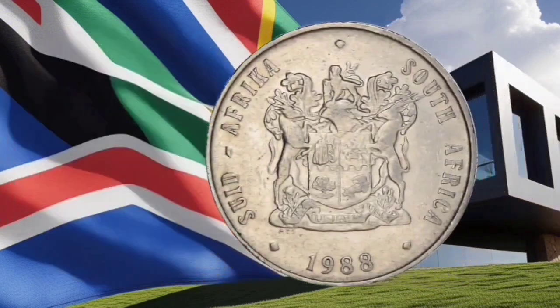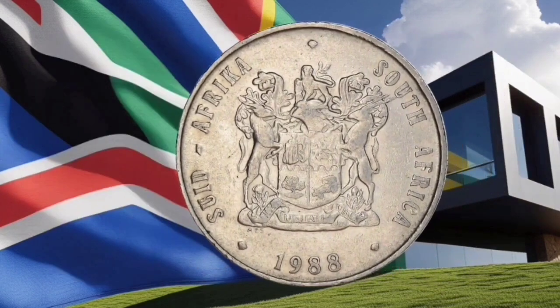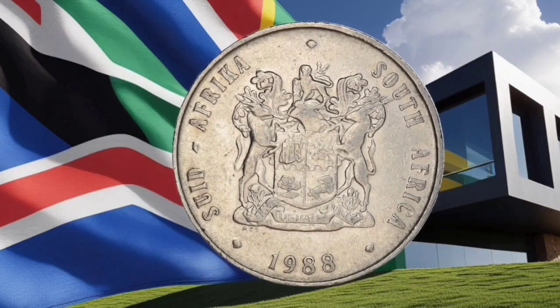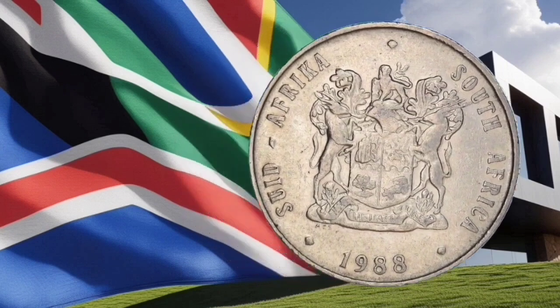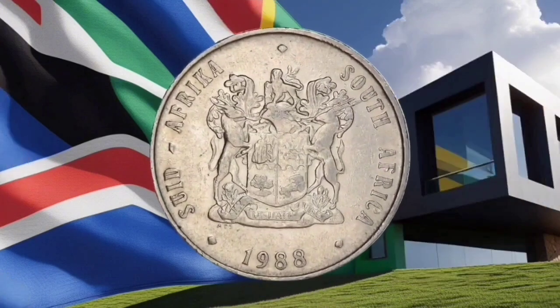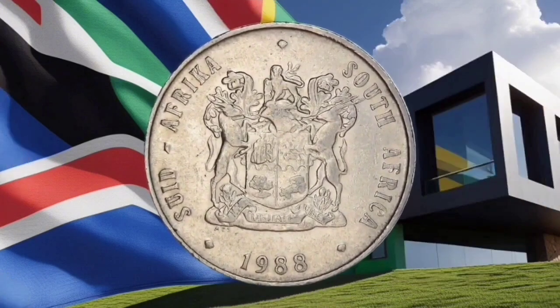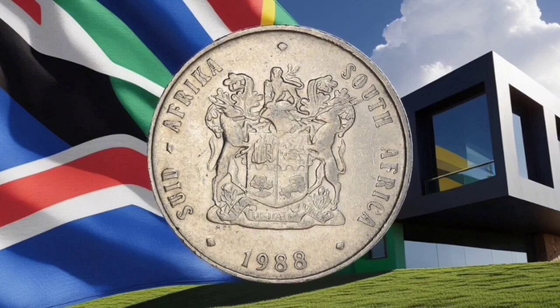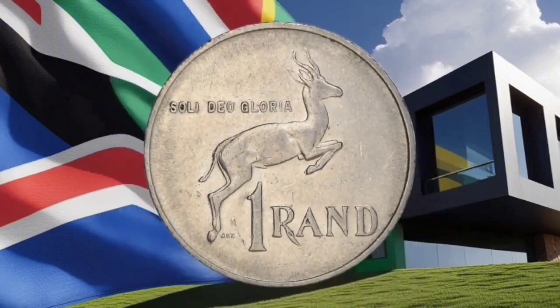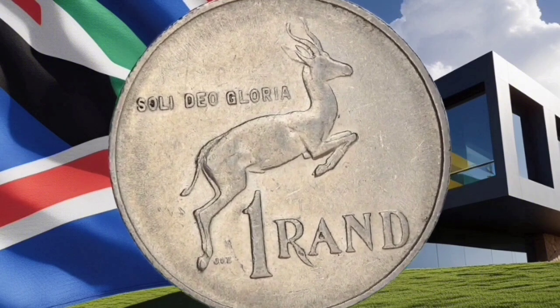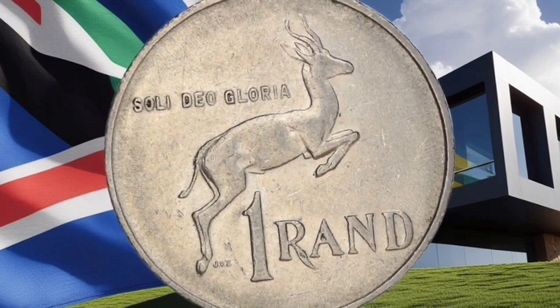Now for the exciting part. How much is the 1 Rand 1988 worth today? In 1988, the 1 Rand coin was simply worth 1 Rand. But today, its value has skyrocketed, especially for those in mint or perfect condition. If you're fortunate enough to have one in a pristine, uncirculated state, you might be looking at a value of up to $54,543 now. Let's break it down.